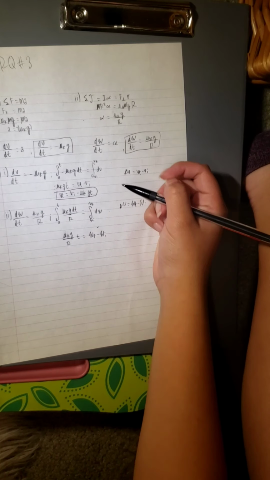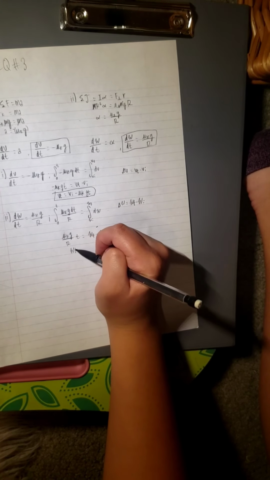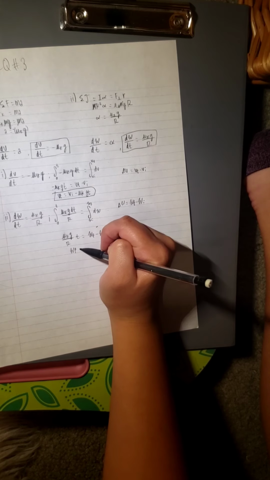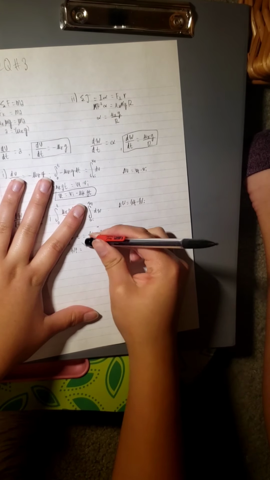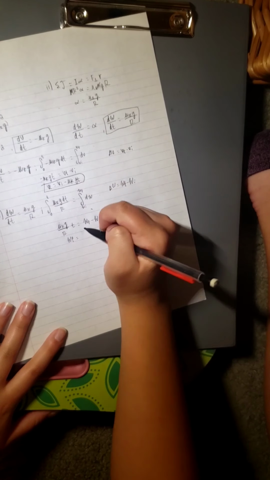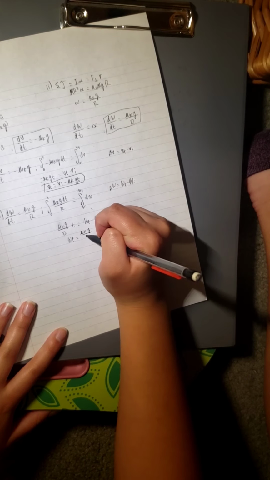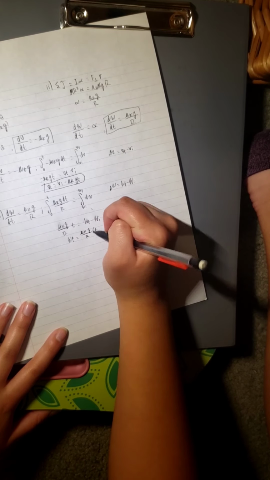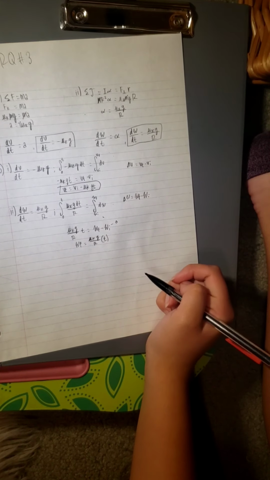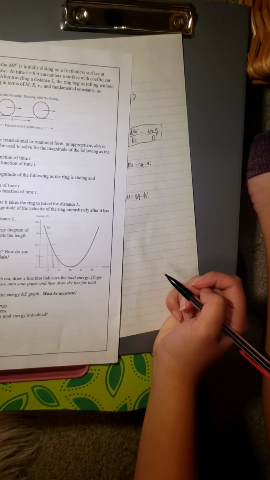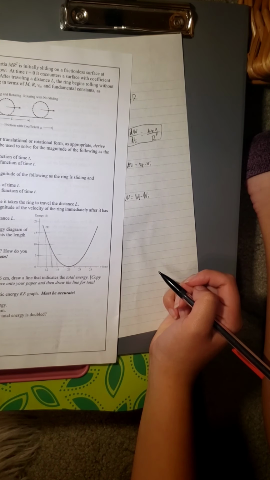Okay, and now to simplify this some more, I'm going to solve for omega final. Now this is going to be 0 because it is sliding also.